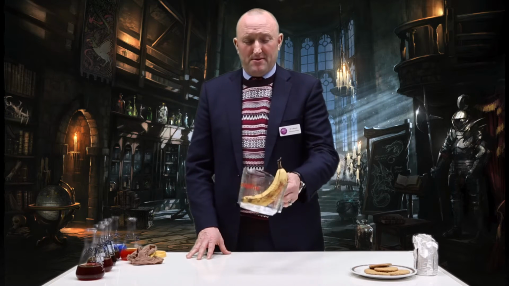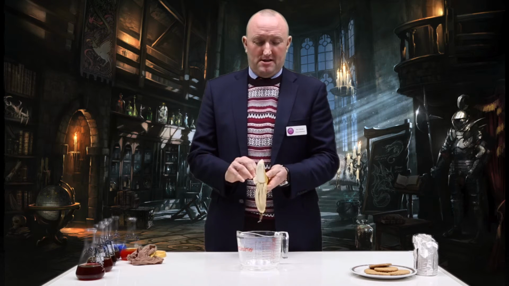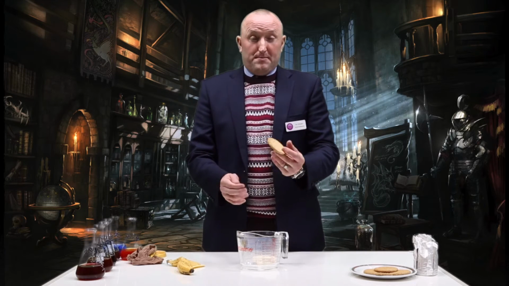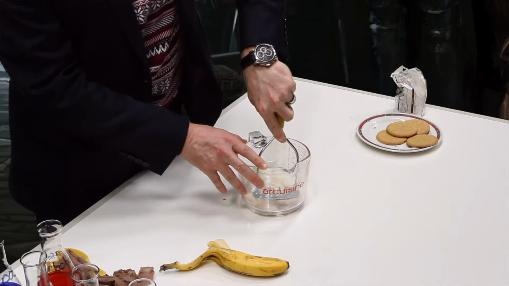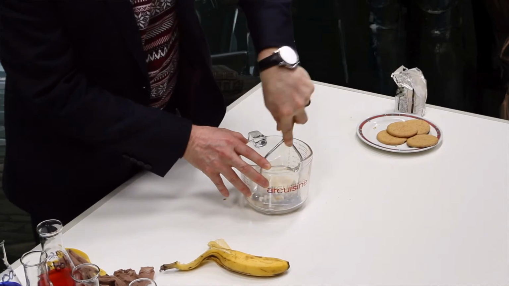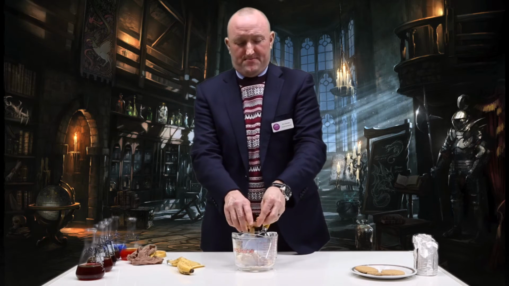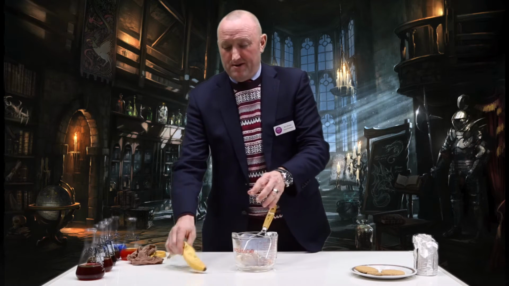The process begins in the mouth. This is the mouth. When we eat food, such as this banana here, that's a big bite, or biscuits, the teeth begin to mechanically break down the food, like so. Let's have a few more biscuits, quite hungry this morning, and a little bit more banana.